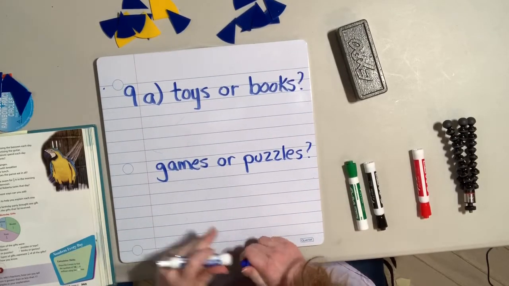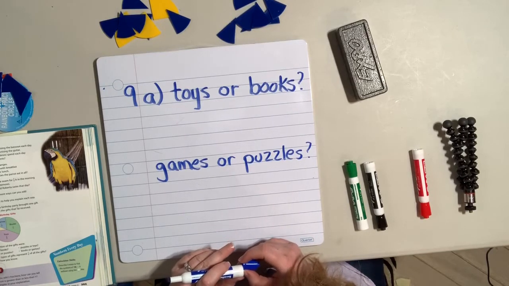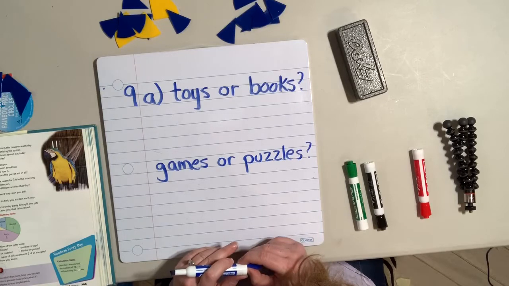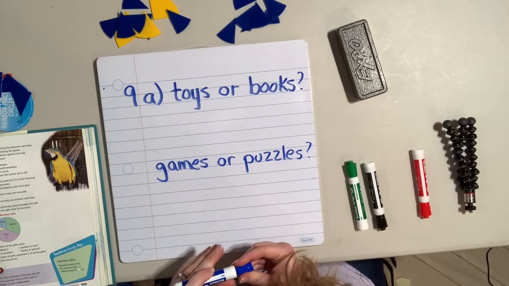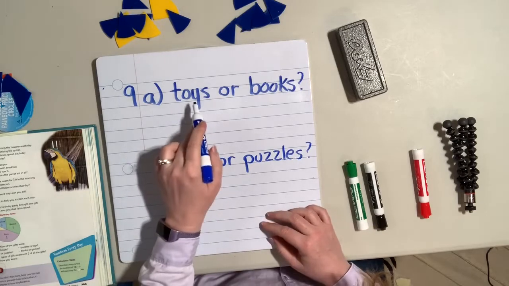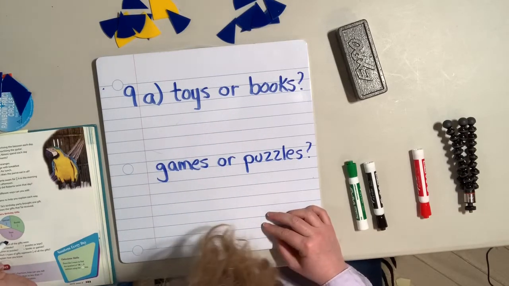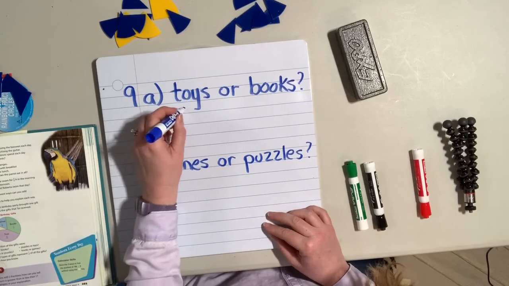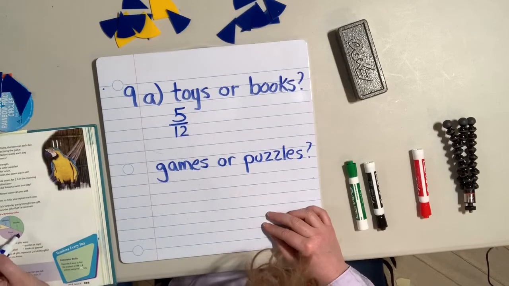The question says, each guest at Ty's birthday party brought 1 gift. The graph shows the gifts that Ty received. So you'll have to look at your graph. What fraction of the gifts were toys or books? So when you look at the graph, you'll see that the toys are 5/12. So I'm going to write down 5/12. And the books are 1/3.